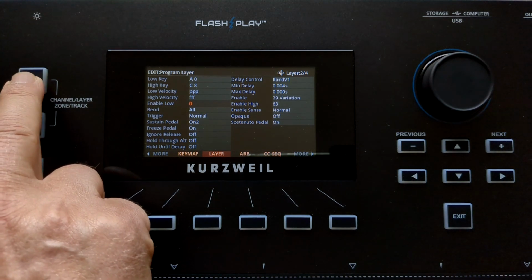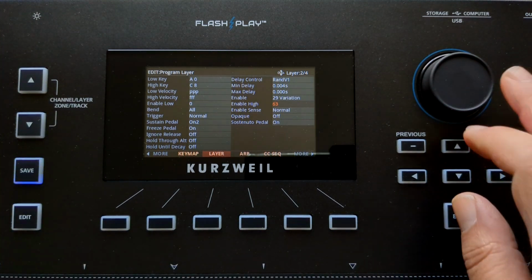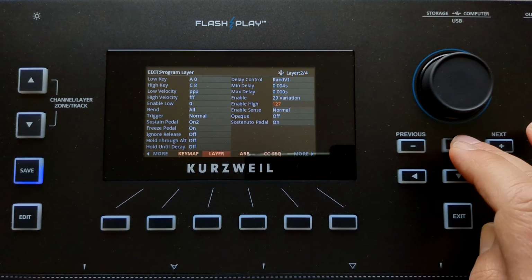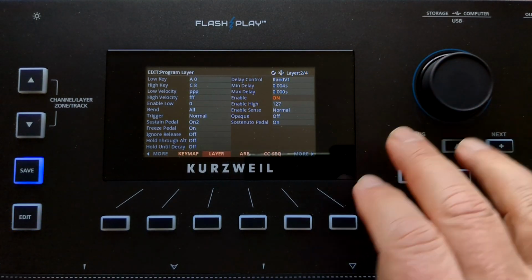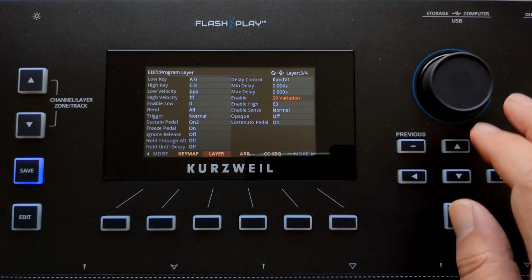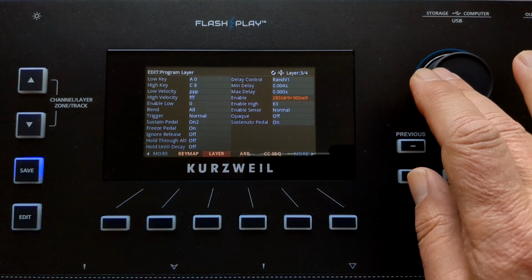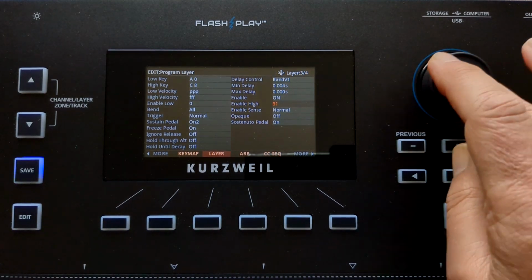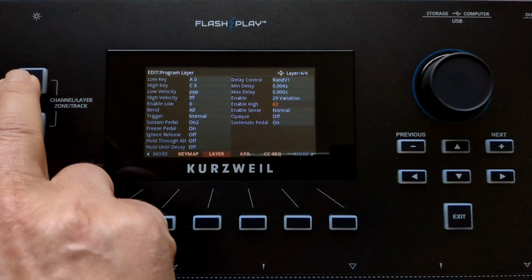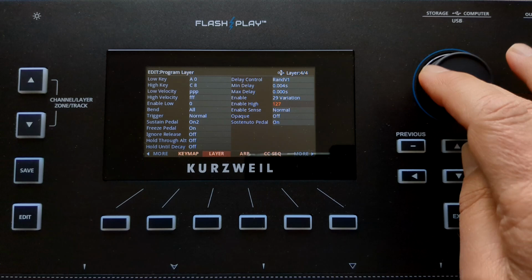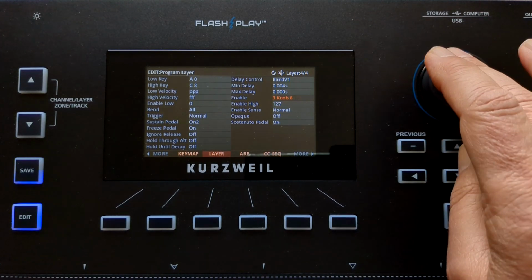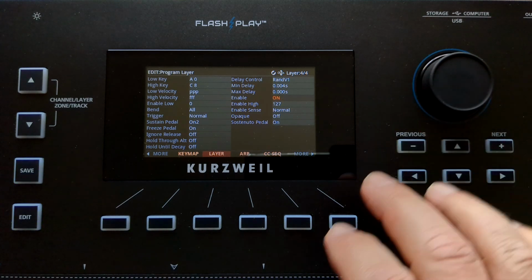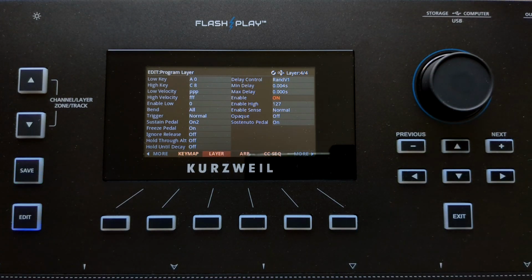So going to layer 2, 127 and on, layer 3, on, 127, layer 4, and we're going to save that.